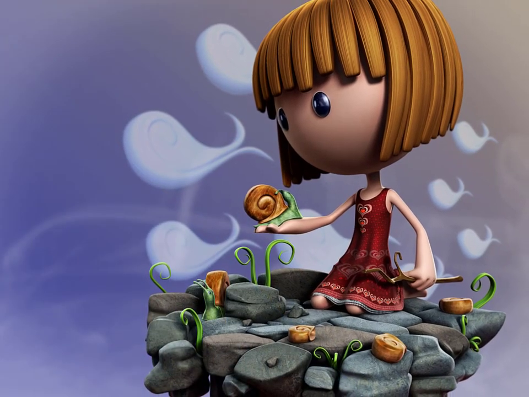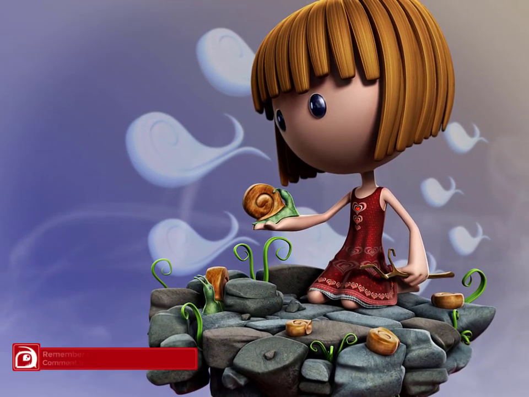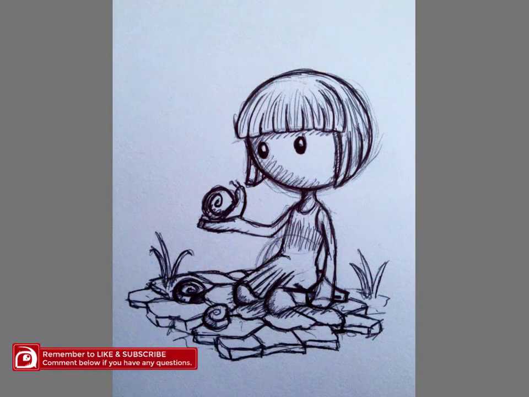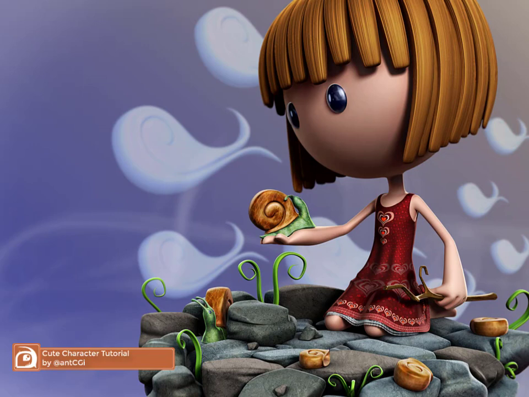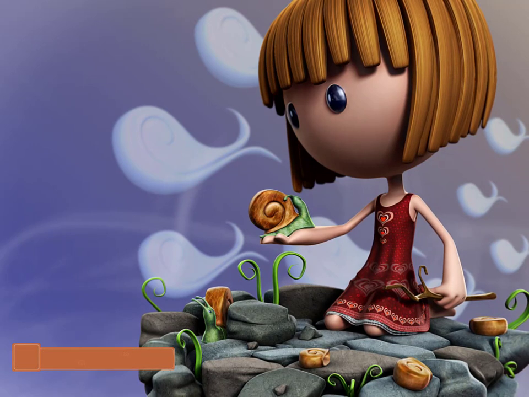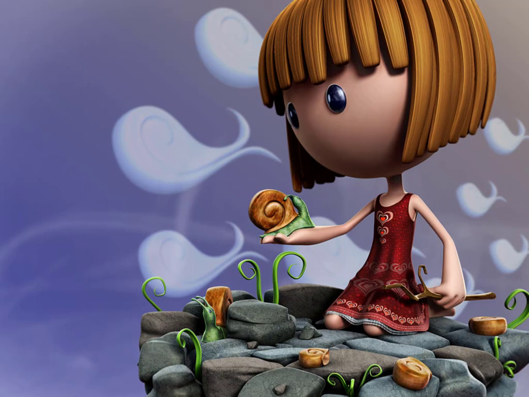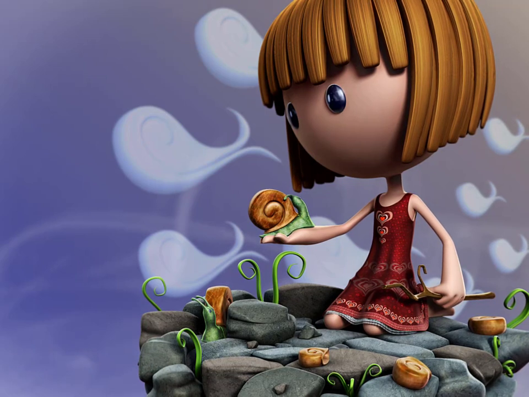Over the next series of videos, what we're going to do is take the sketch you can see before you and convert it into a fully 3D illustration. So we're going to model her, UV her, well, UV parts of her, apply shaders, lights, render, and then composite all the different render passes to give us the final image.